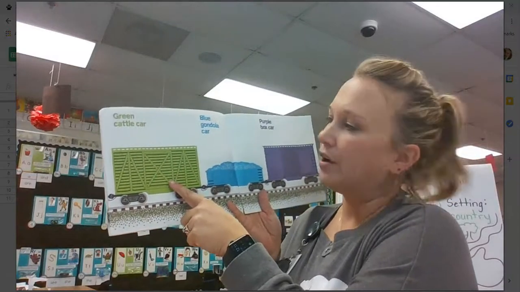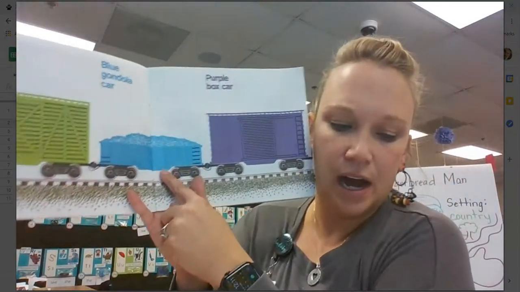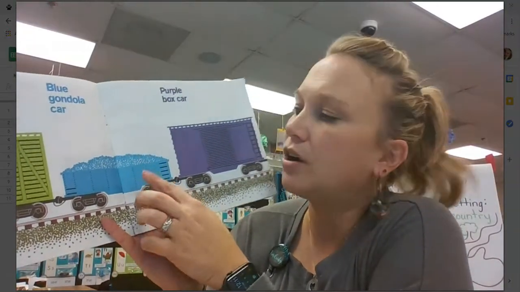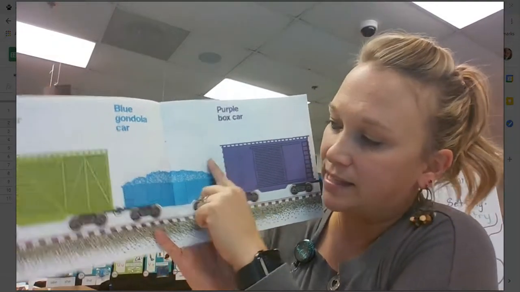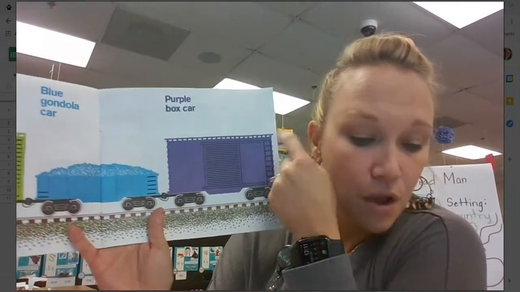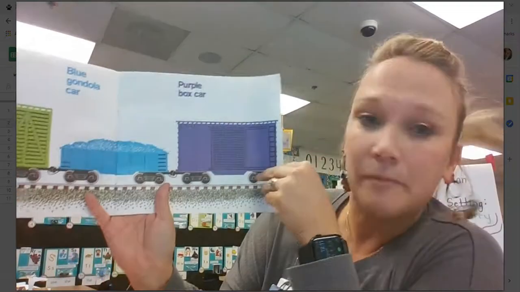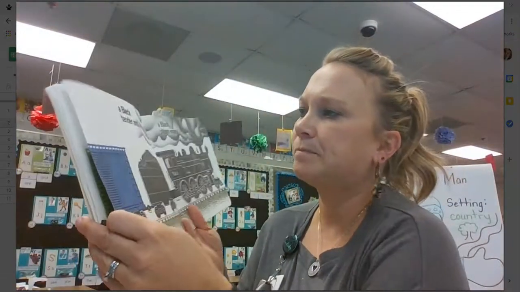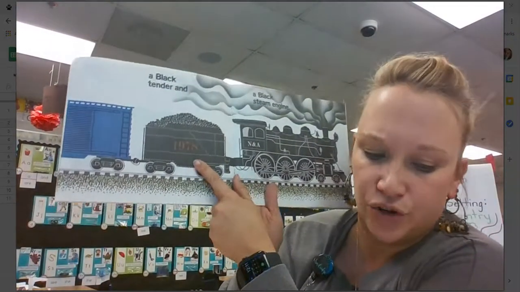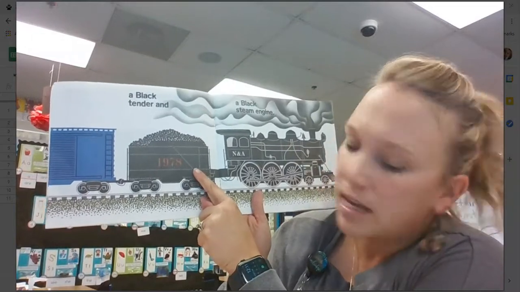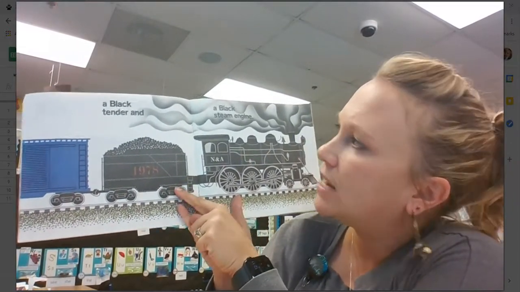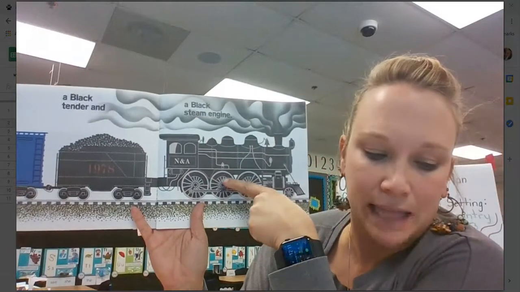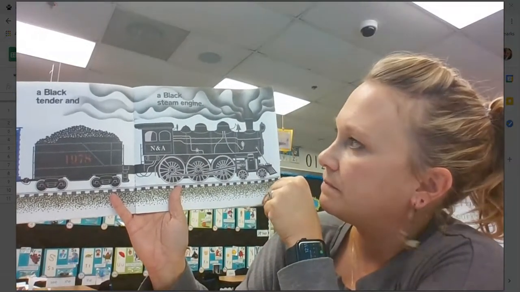Green cattle car. Blue gondola car. A gondola car is a train car with low sides and no roof. Purple box car. Absolutely looks like a box. A black tender car. A tender is a train car that carries coal. A black tender and a black steam engine.